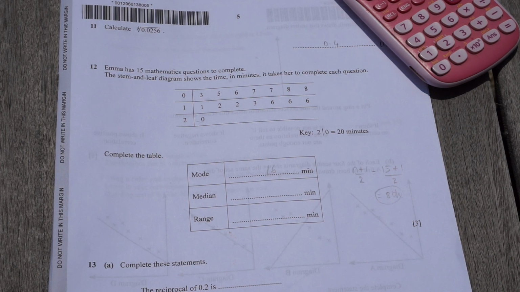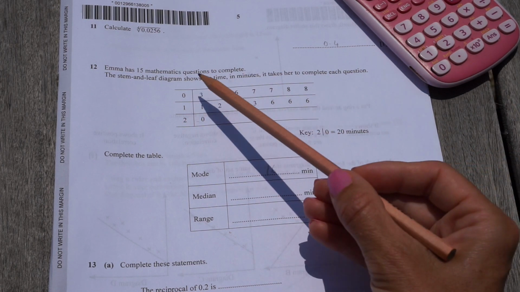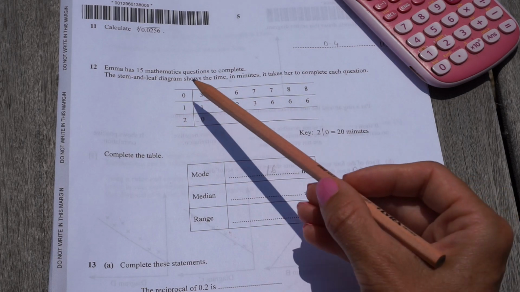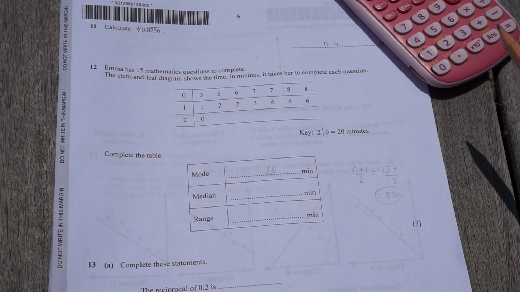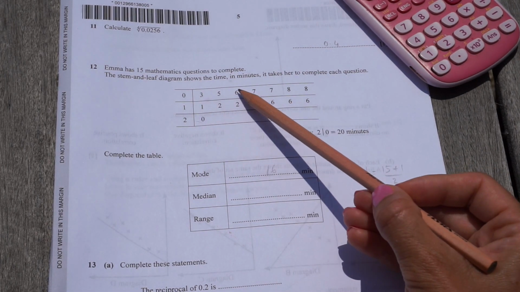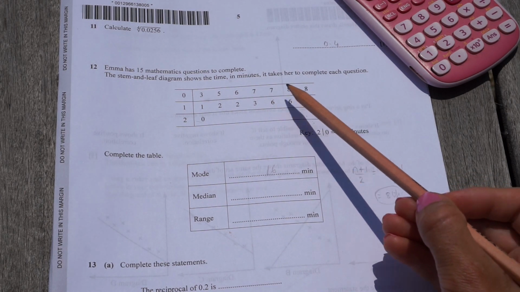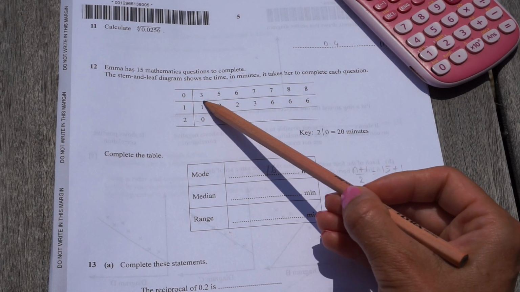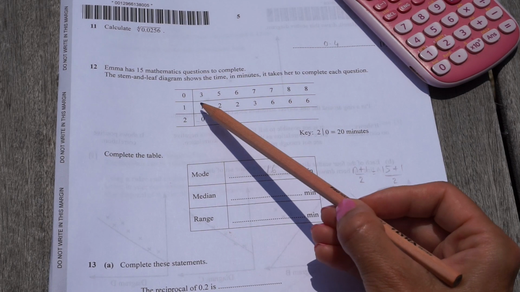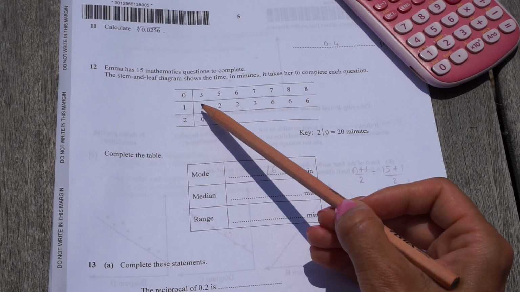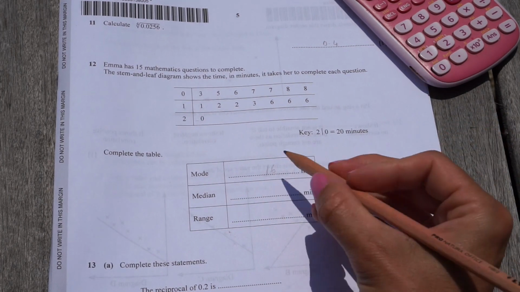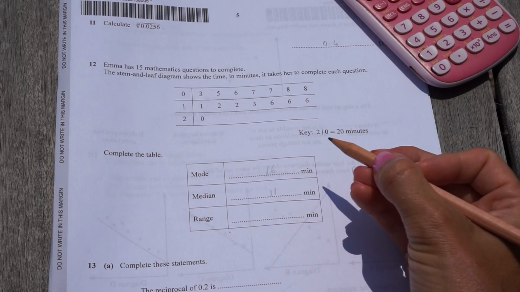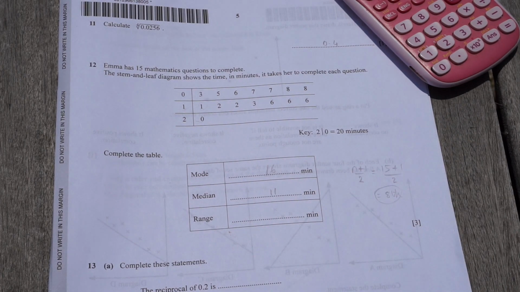So I'm just going to count from the start, because these numbers are already in order from smallest to largest. So 1, 2, 3, 4, 5, 6, 7, 8. So this is the 8th question, and this number here represents 11 minutes. So she spent 11 minutes on the 8th question.